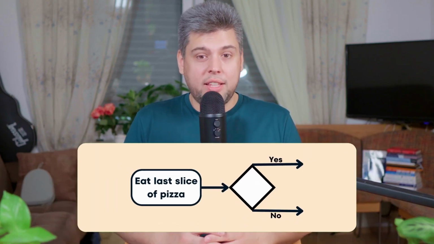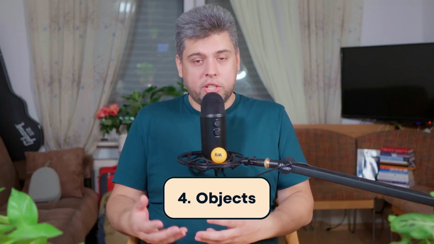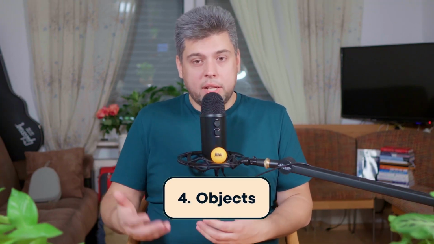Remember, decision nodes work the same as with BPMN, meaning that there is always an action that precedes and defines the decision, while the node just contains conditions and decisions. The final node's category is objects, representing actual objects passed between actions.